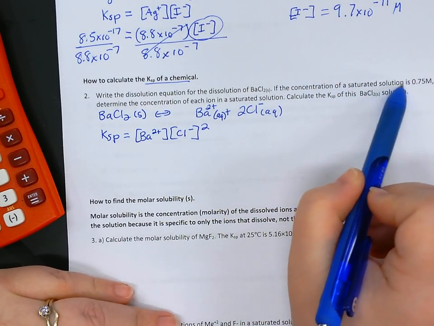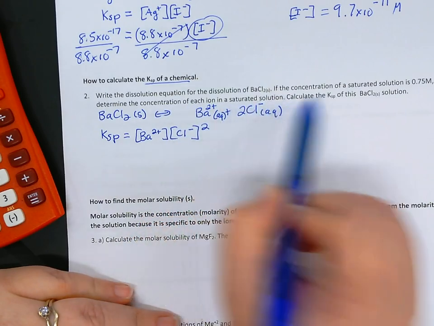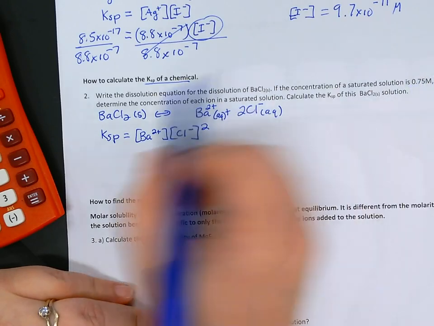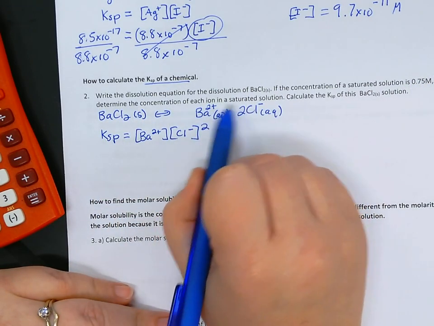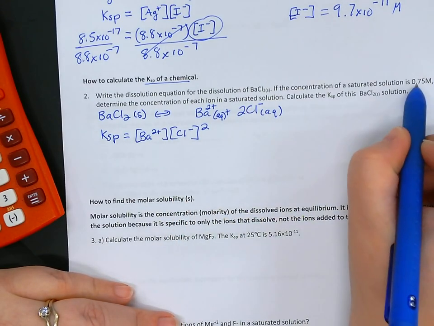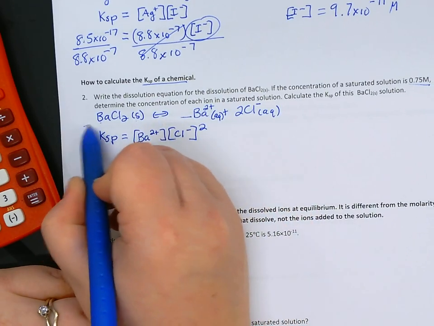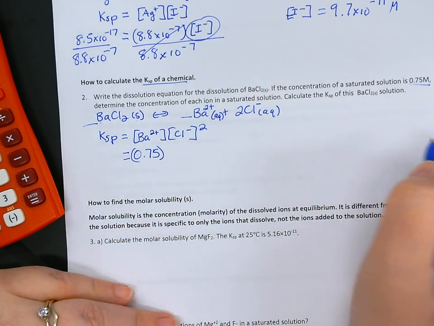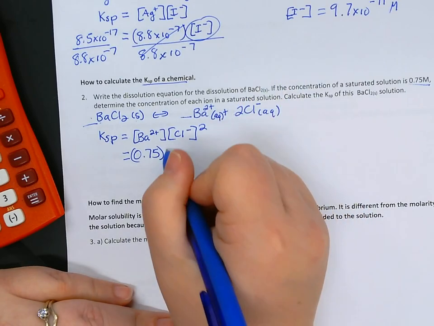If the concentration of the saturated solution is 0.75 molar, determine the concentration of each ion in the saturated solution. Calculate KSP. So I have the concentration of the whole solution, okay, 0.75 molar. I want the concentration of the other 2 ions, okay? So we want to basically do a mole ratio. If this is 0.75 molar for the whole thing, and it's a 1-to-1 ratio with barium, then barium is 0.75 molar. If it's a 1-to-2 ratio with chlorine, chlorine is going to be twice as much.